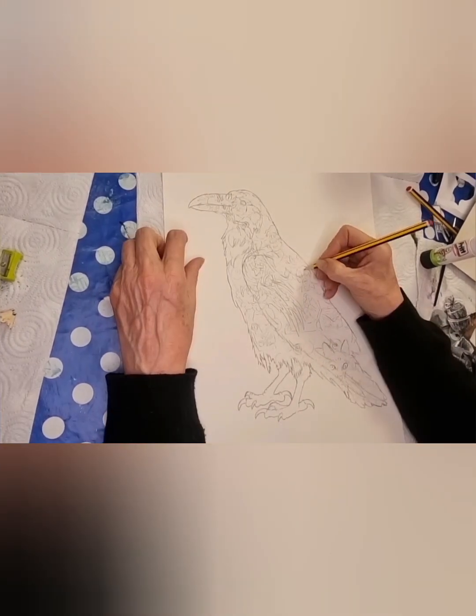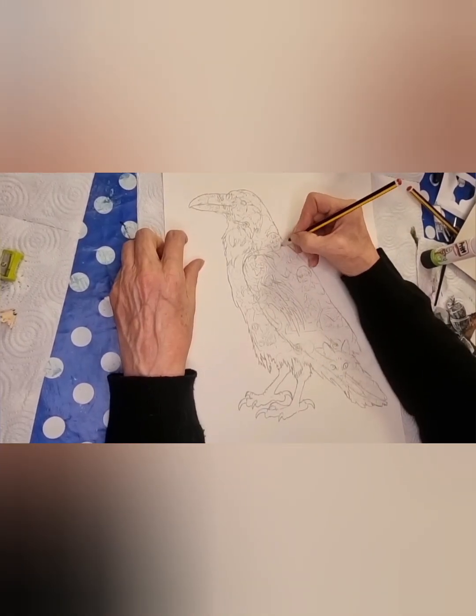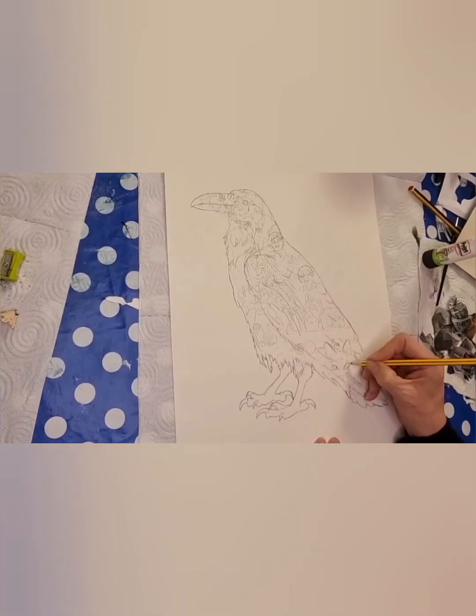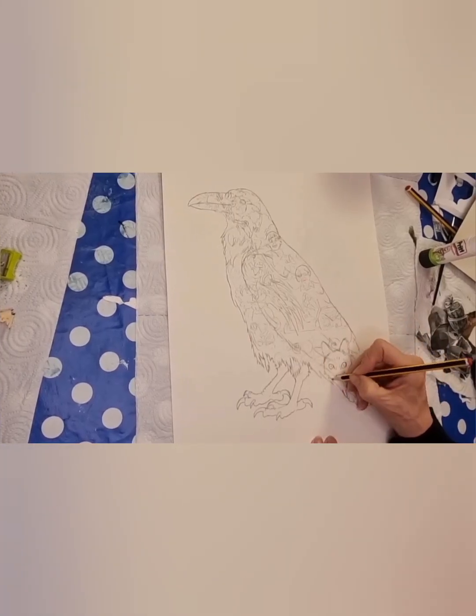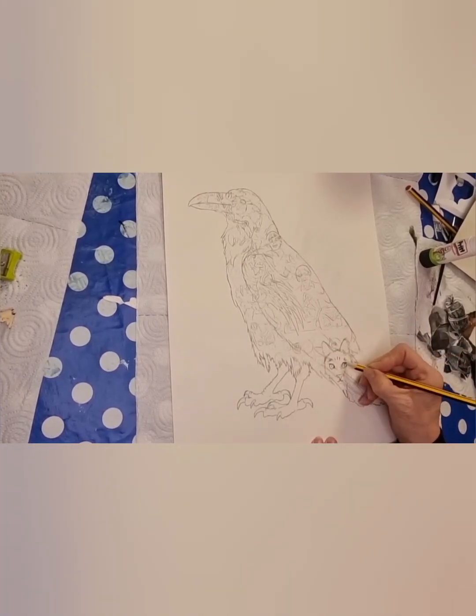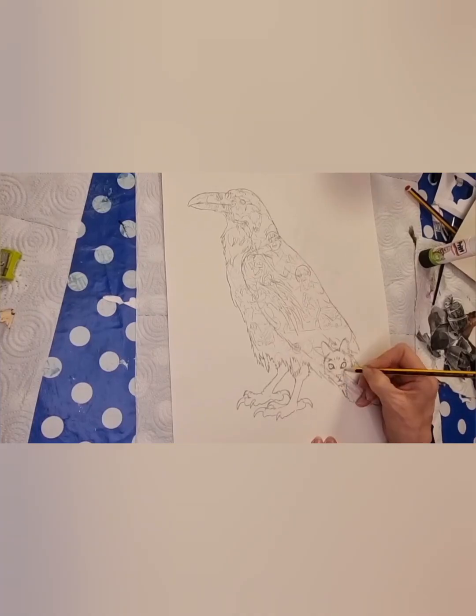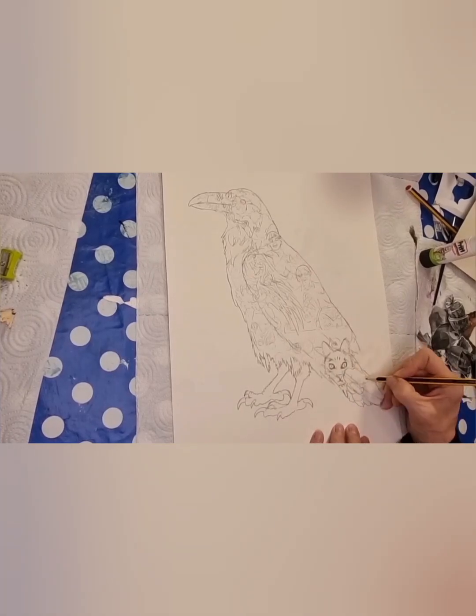So there we are, there's the outline. I'm now just strengthening some of the areas, adding a bit more to them, because once you start laying down the pen, you won't be able to see the lines very well. So I'm just strengthening them where they're a bit weak.